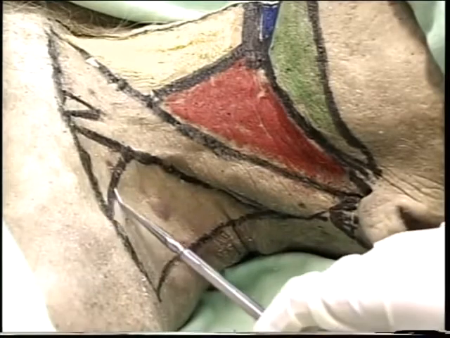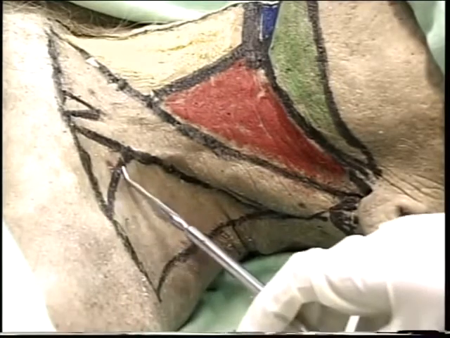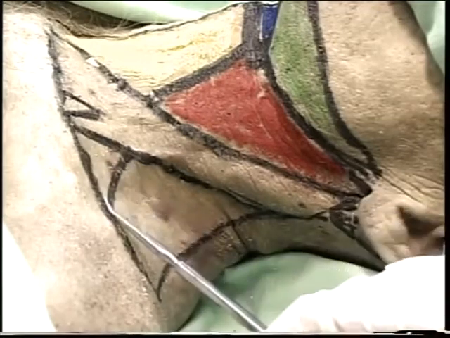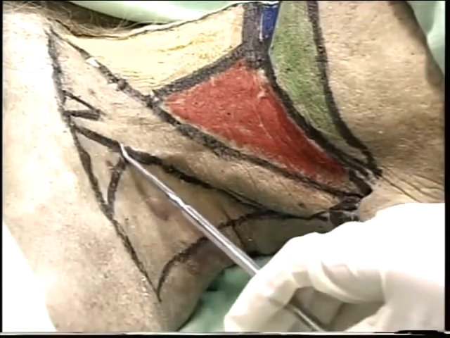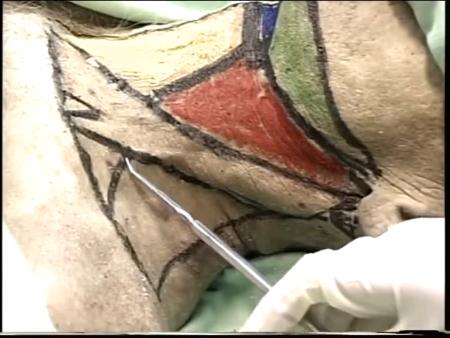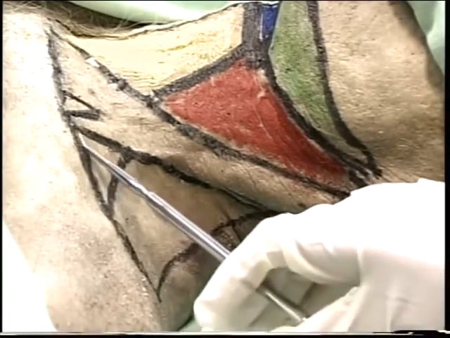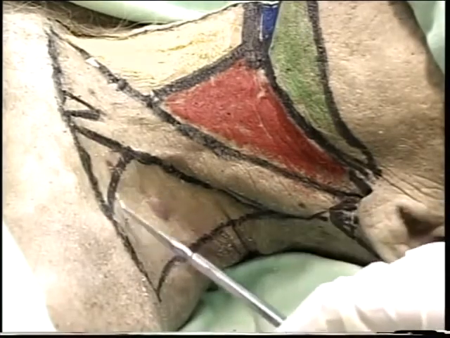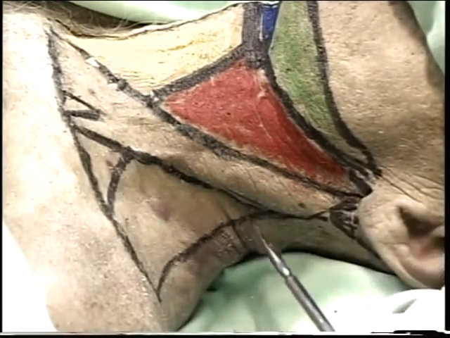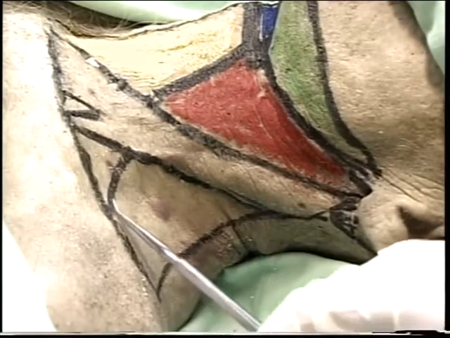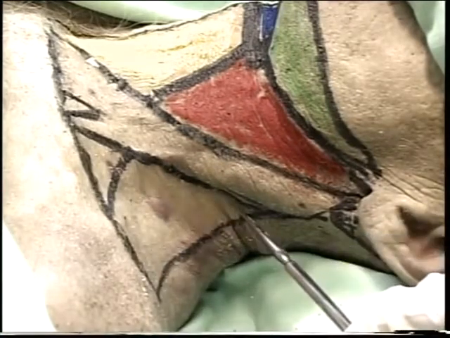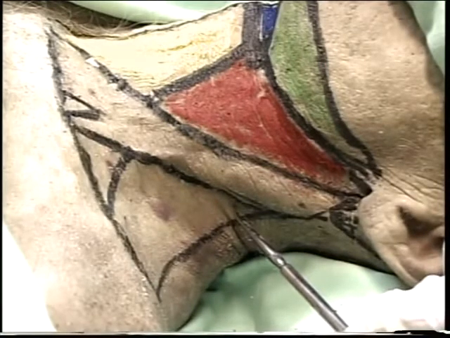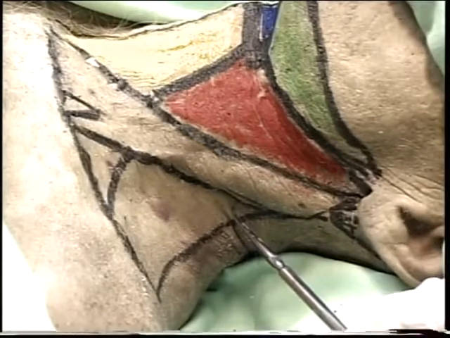This area here is the omohyoid muscle. So between the clavicle, omohyoid, and the posterior border of the sternocleidomastoid, this is your supraclavicular triangle, a small triangle here. And this triangle, which is lying on the posterior aspect, is the occipital triangle. So now we are going to go to a prosection to see the contents of these triangles.